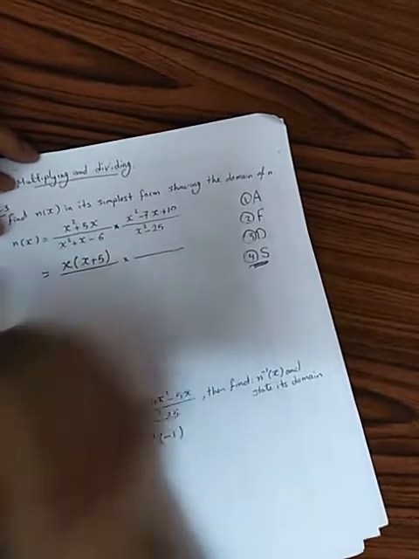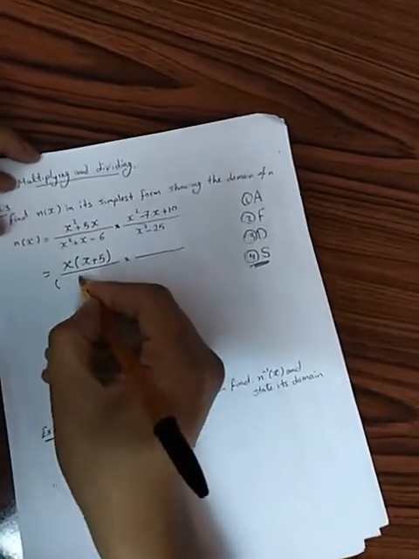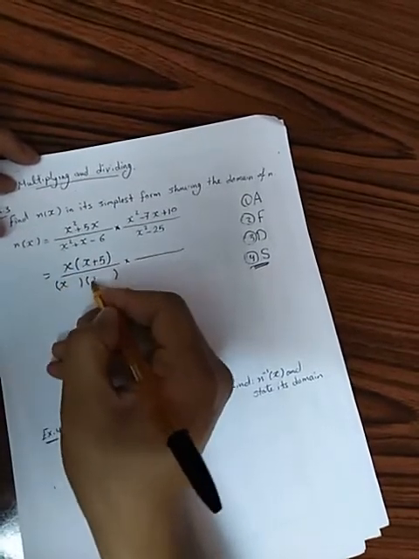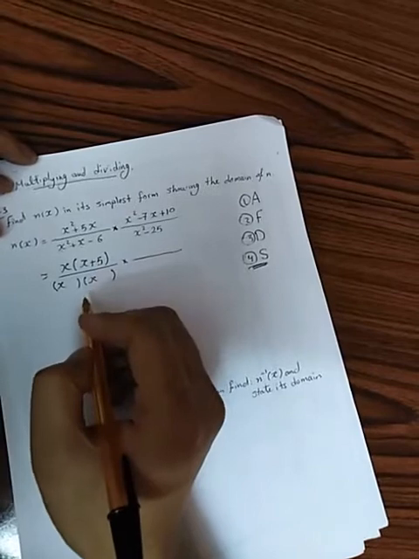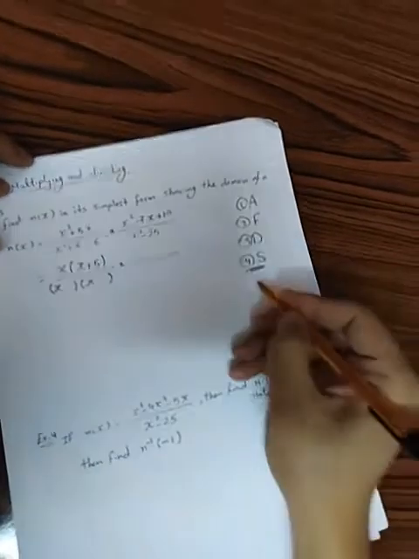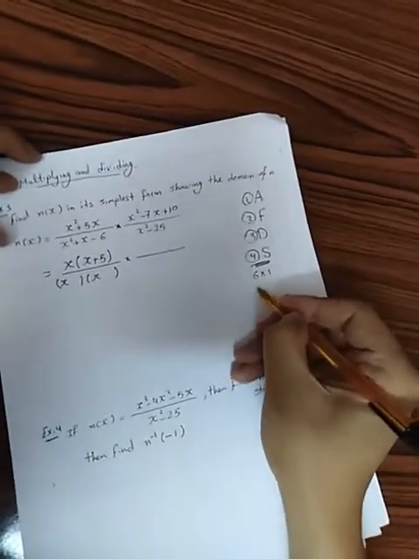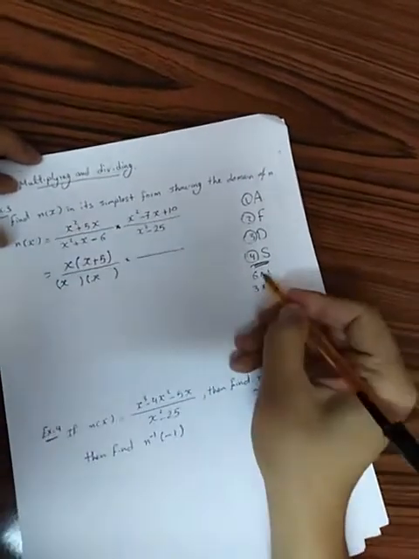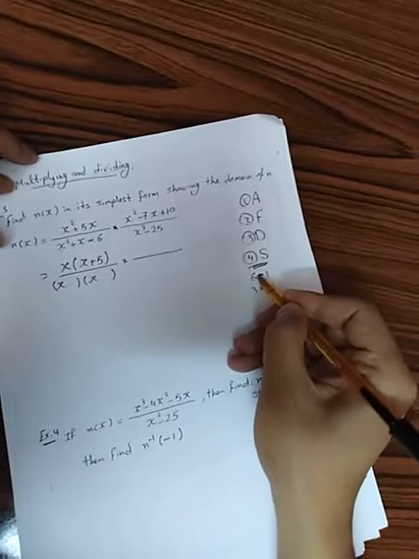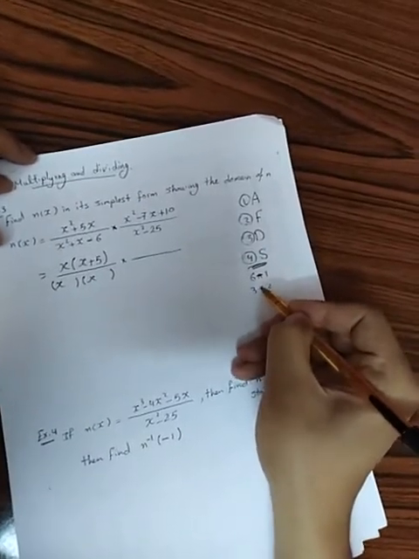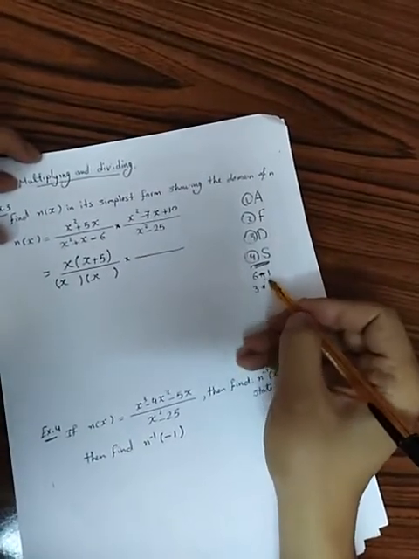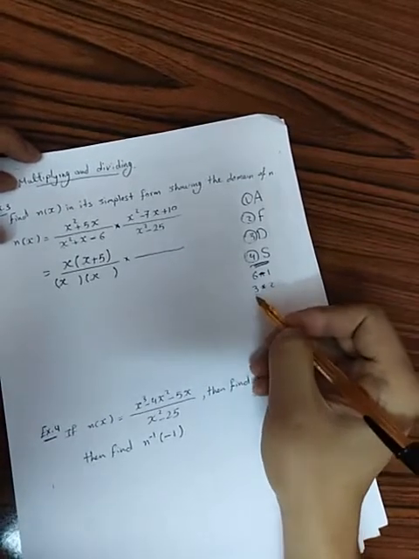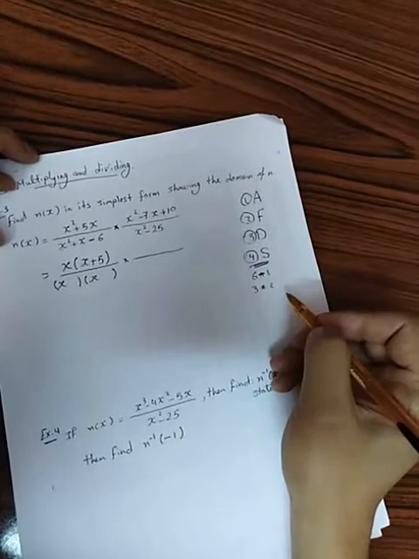Hence, we have a trinomial, factorized by two brackets. x power 2 is x times itself. 6 is 6 times 1, or 3 times 2. This is minus. If we subtract, 6 minus 1 equals 5, and 3 minus 2 will be 1.